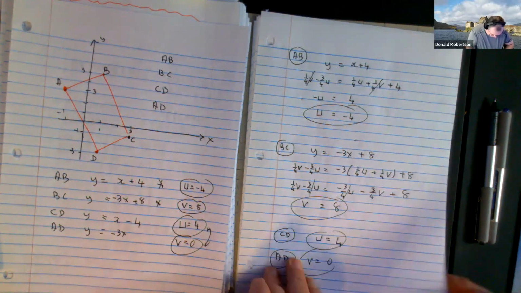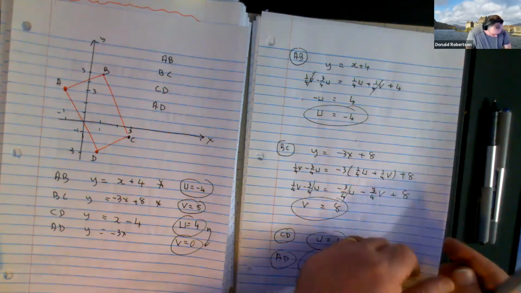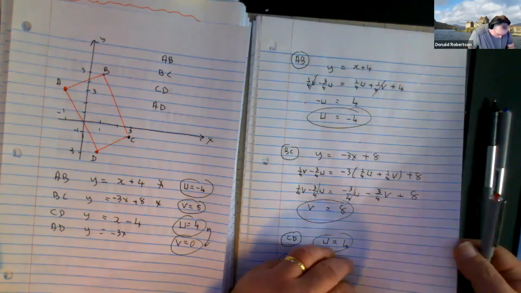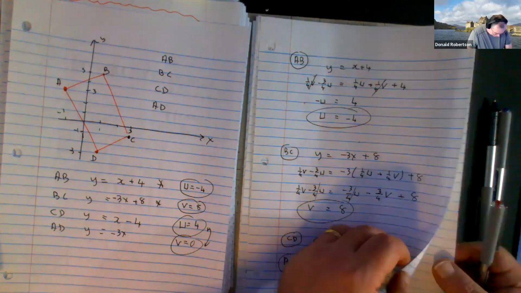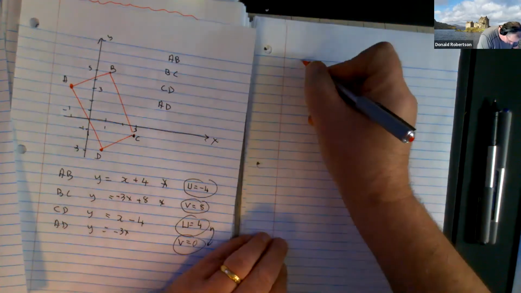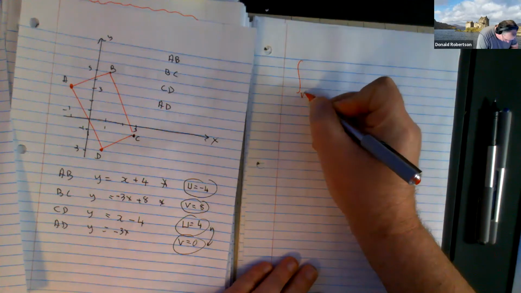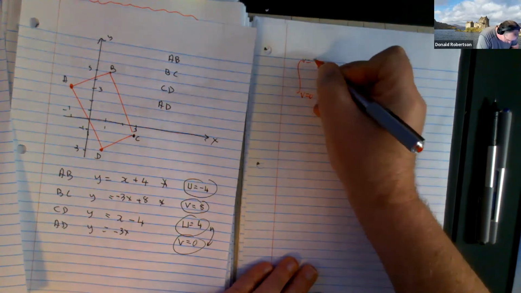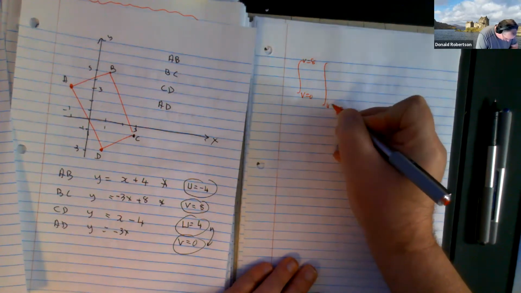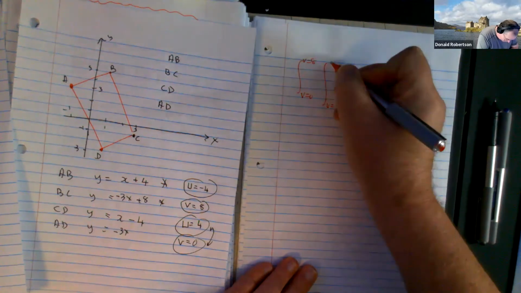Okay, so we have all these limits of integration, and we also have a Jacobian. So the last stage of this process is just to set it up. I have the integral from v equals 0 to v equals 8, and the integral from u equals -4 to u equals +4.